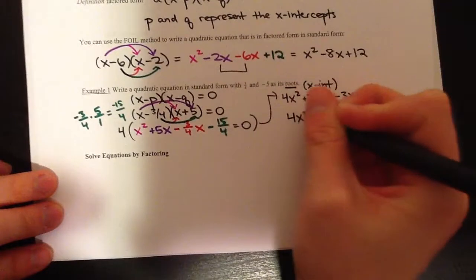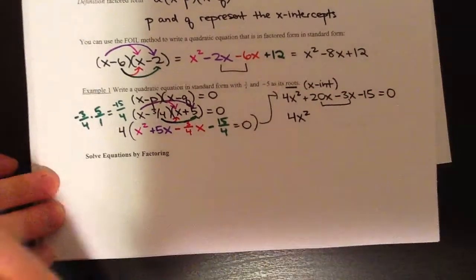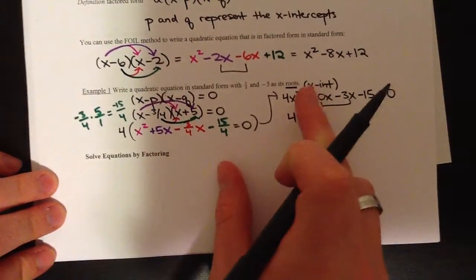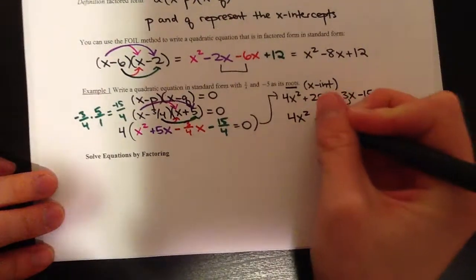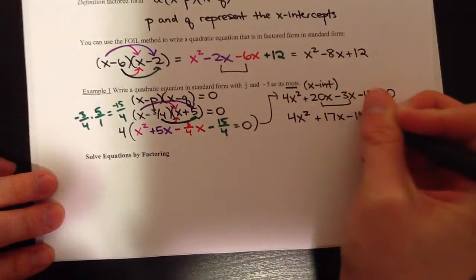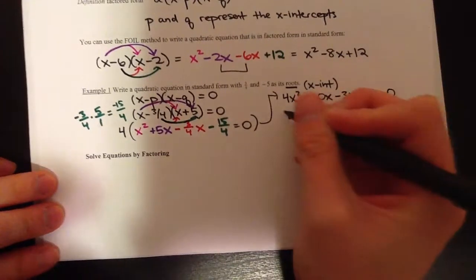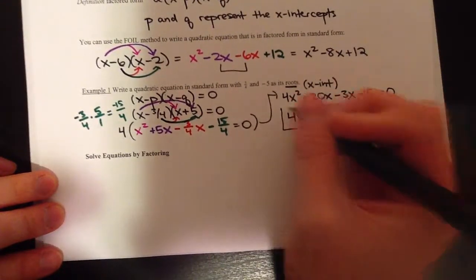Last step is I'm going to combine up like terms. So I've got these two that both have an x attached. So I combine the 20 and the negative 3, and I get 17. So that is my equation in standard form.